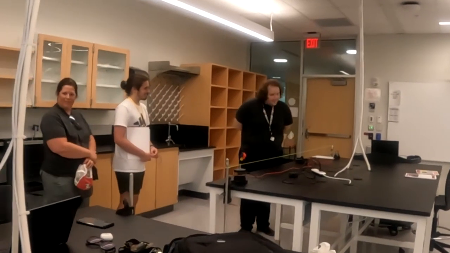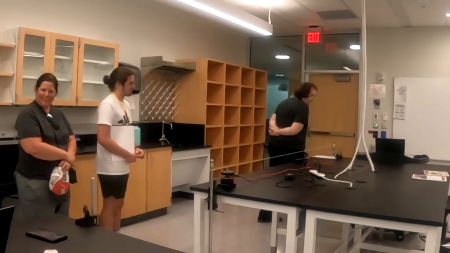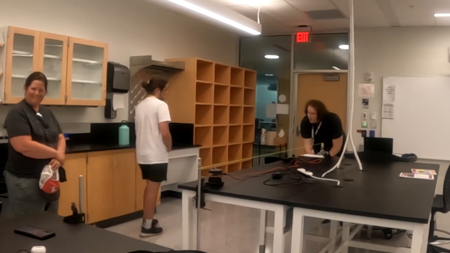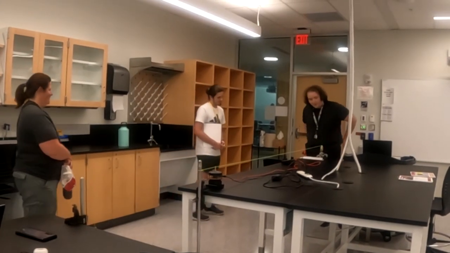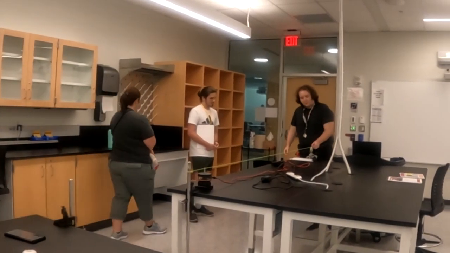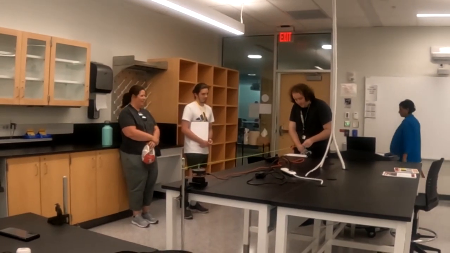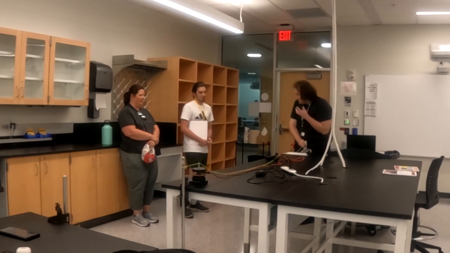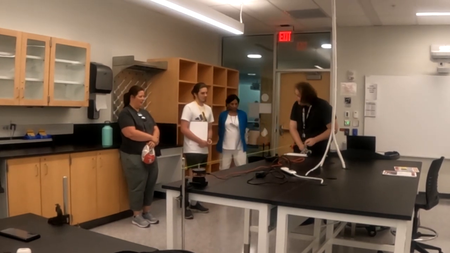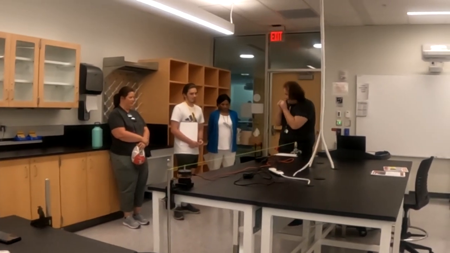So what I have today is a string. We have a little hanger with some masses on it. In principle, we can add more. So what do you think happens when we add more mass to this? Here, let me alleviate this. The string comes a little loose, right? The tension of the string is going to increase.